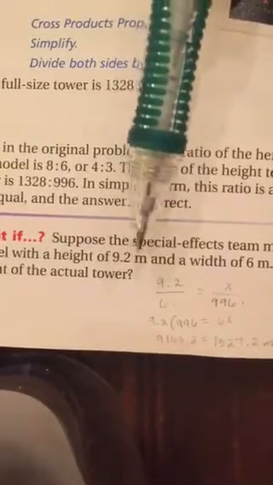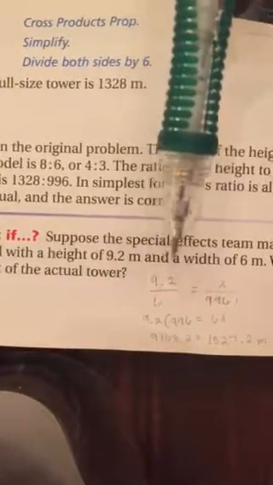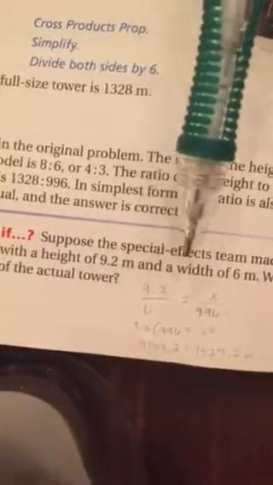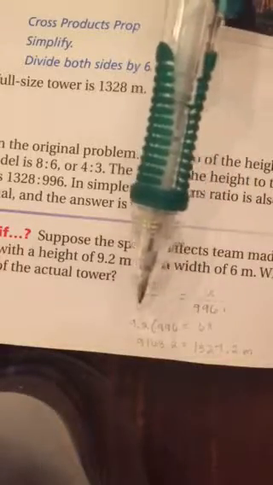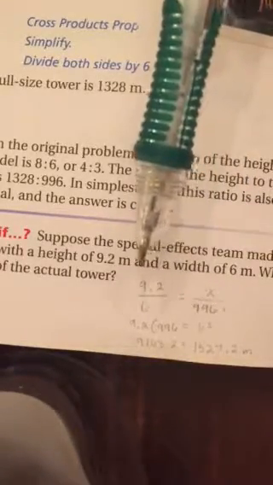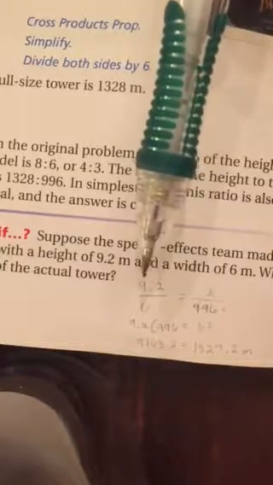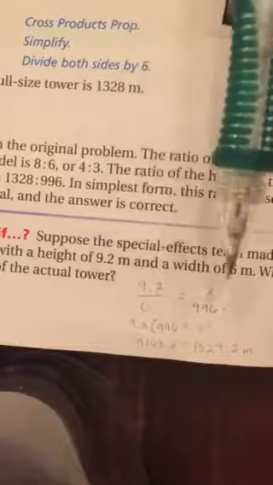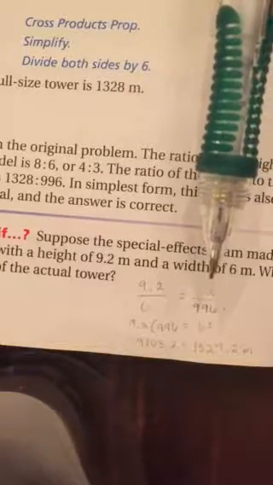Okay, then we lastly have a check it out. Suppose the special effects team made a different model with a different height. This time the height is 9.2. The width is still 6. And what is the height of the actual tower? So we still have our same width of the actual tower and our same width of the model, but our height of the model changed to 9.2. And of course that means that proportionally the height of our actual tower is going to have to change too.